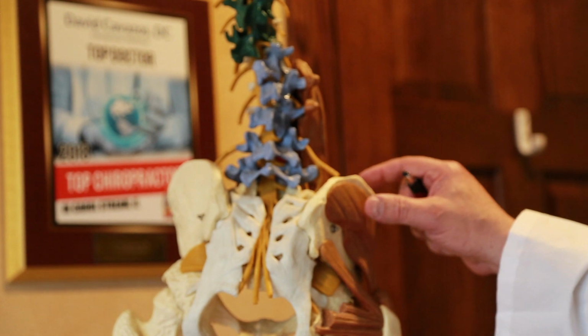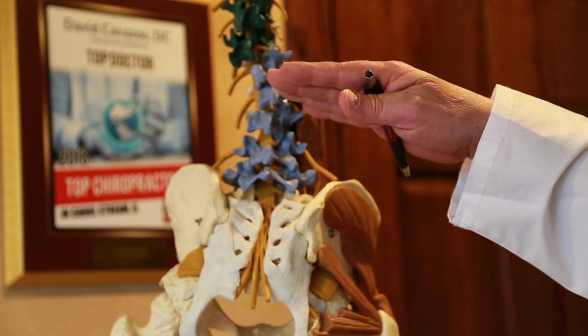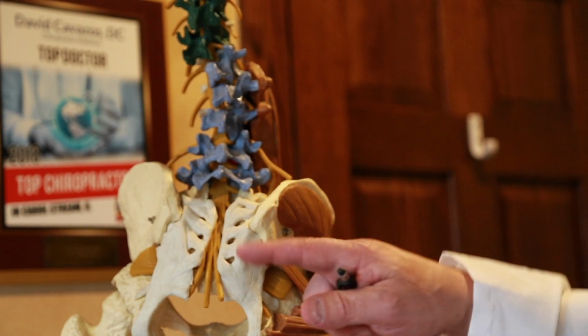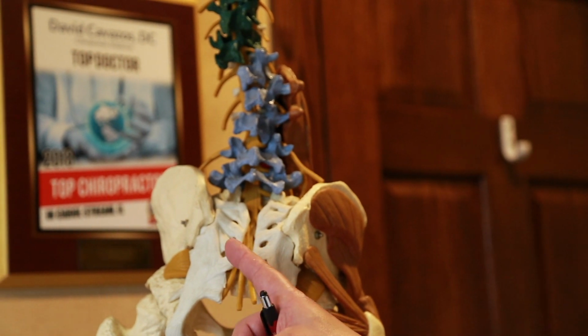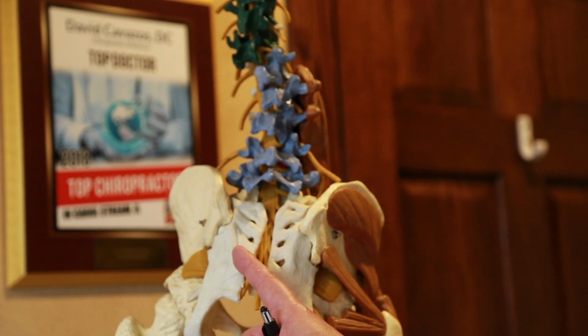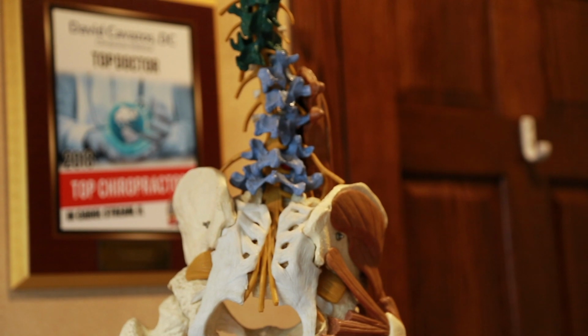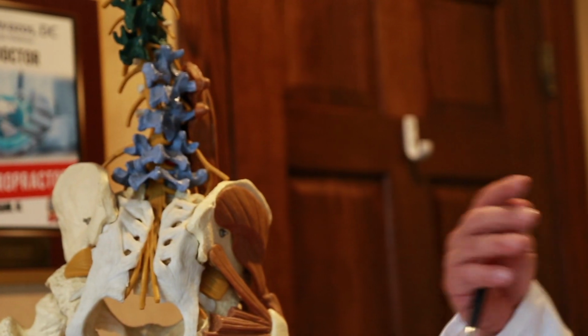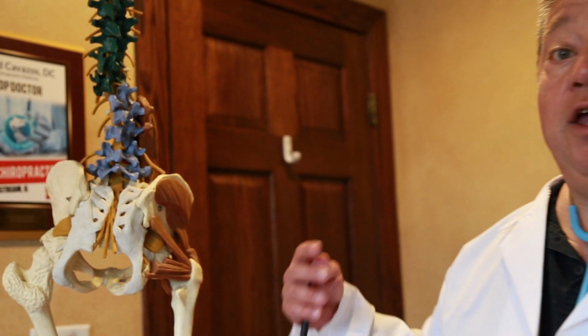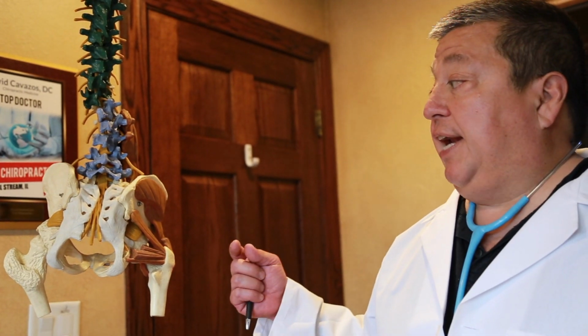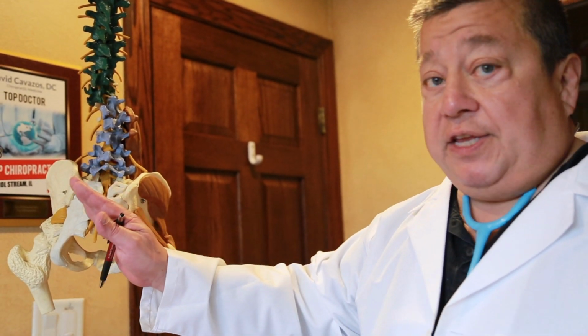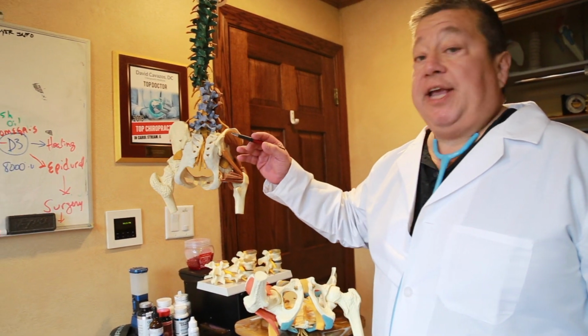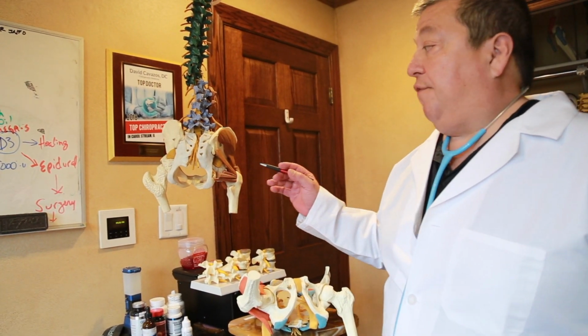Right now this spine has unequal pressure, and most likely he is going to have pain in his left sacroiliac joint, and many times this will have a lot of low back pain, pain when they walk, pain when they sit, and they're in a great deal of discomfort when the patient presents into the doctor's office.